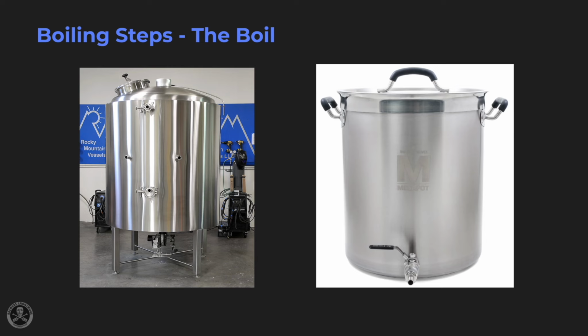So now we've added our hops to the wort during the boil. That comes with a lot of vegetal matter. And there's other heavy, near solid matter floating around that we don't want in our final beer.